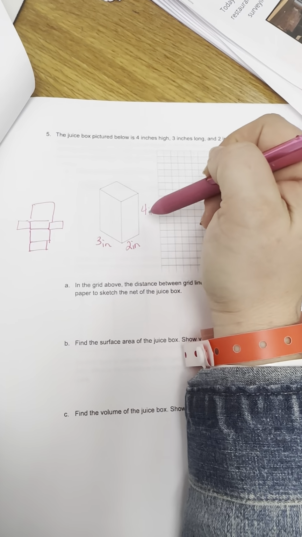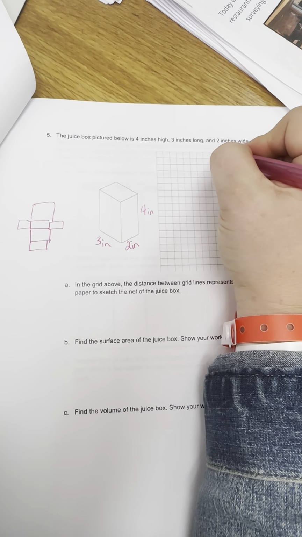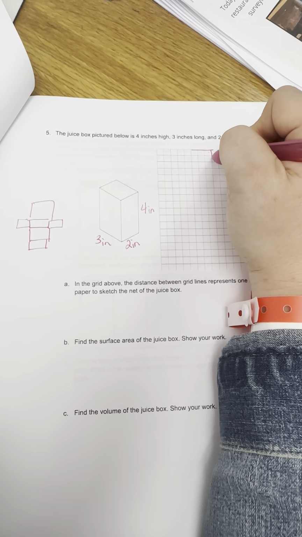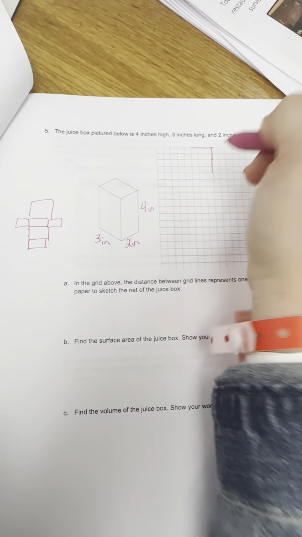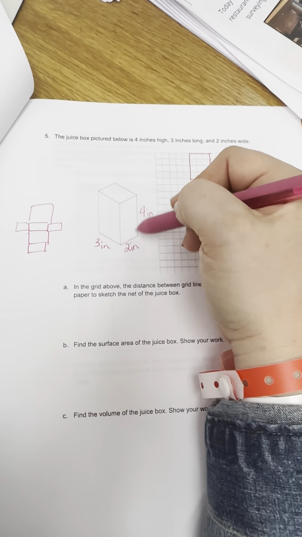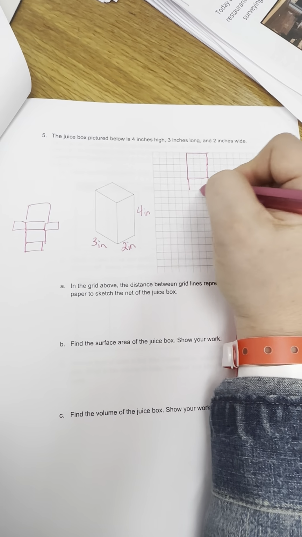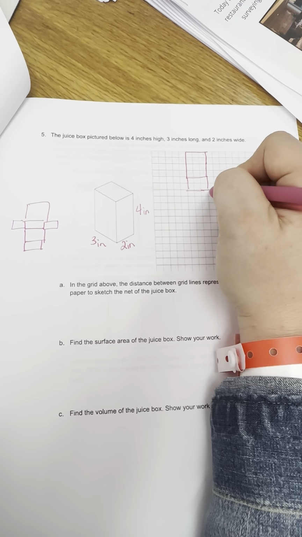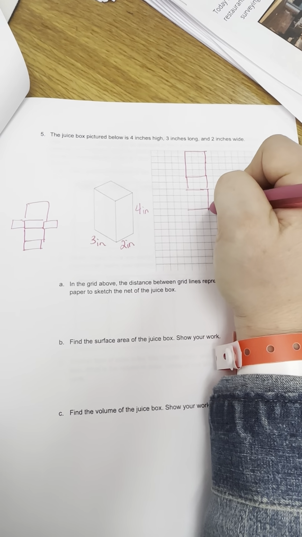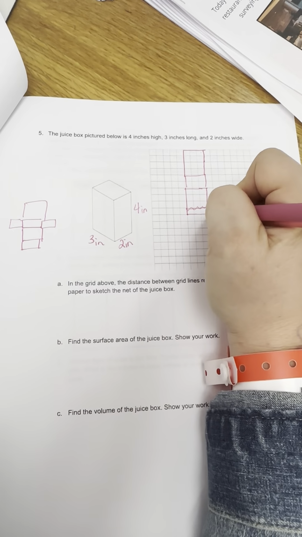But I'm going to do this 3 times 4 first. So 1, 2, 3, and then down 4. 1, 2, 3, 4. So that is this piece. And then I'm going to do a 2 times 4. That's the side. Then I'm going to come back and do the back. Oh, sorry, that needs to come down one more. And then the side again.